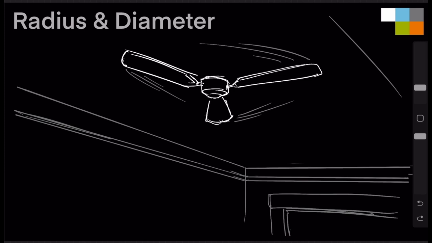The problem here is that you cannot measure the fan from one end to the other because it's only got 3 fan blades and they're at different angles. What you can do is measure one of the fan blades from its tip to the center of the hub, and that tells you its radius. Now you can use that information to figure out that the radius, by doubling it or multiplying it by 2, gives you the diameter.